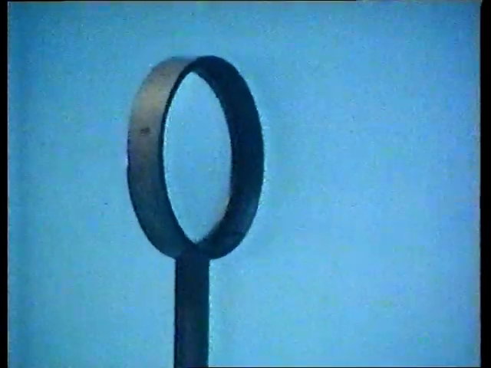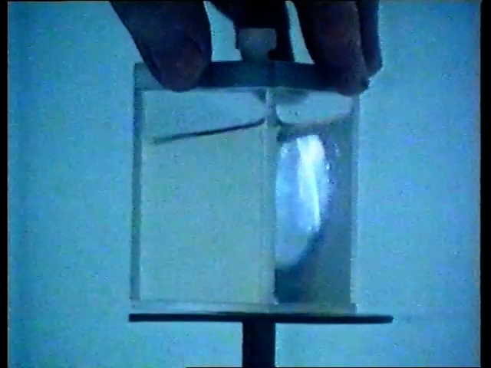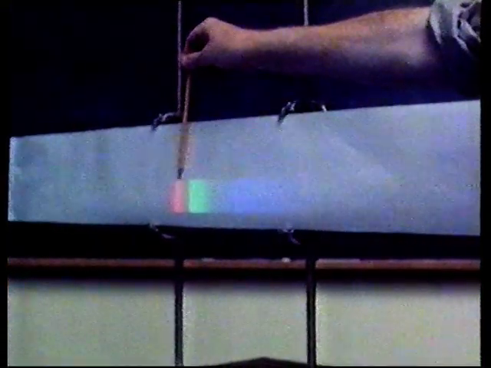There's the light, a condensing lens, and a hollow glass prism which contains a liquid called carbon disulfide. The prism disperses the white light into its separate wavelengths, producing a visible spectrum on the screen. Red on the left, then the wavelengths getting smaller as we pass to blue-violet on the right.